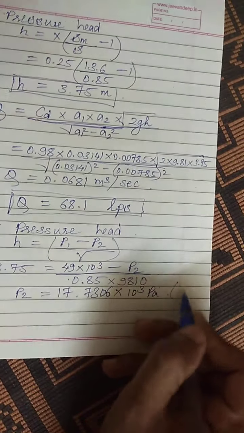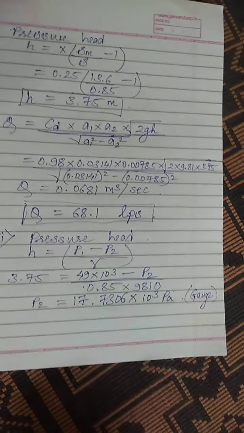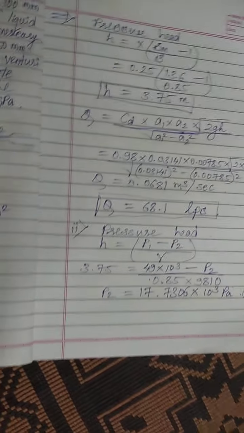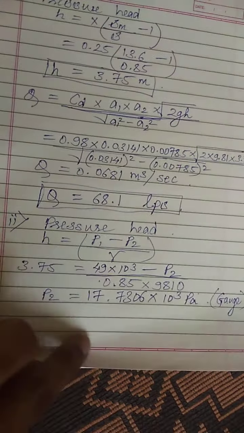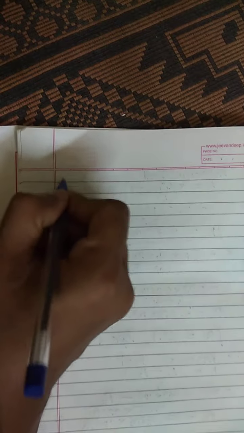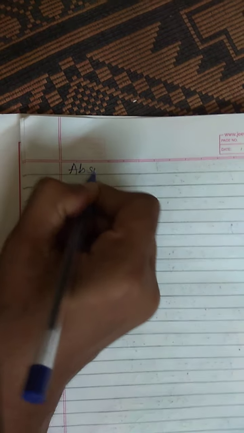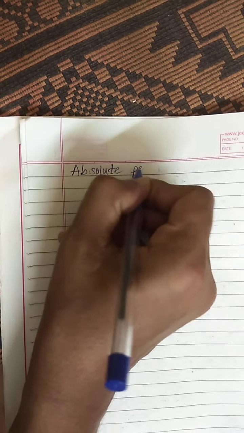We calculated this as a gauge pressure. Now we know the value of gauge pressure, so we can calculate the absolute pressure.